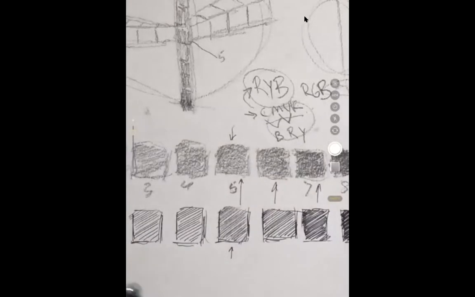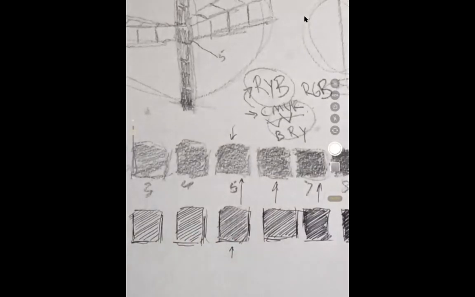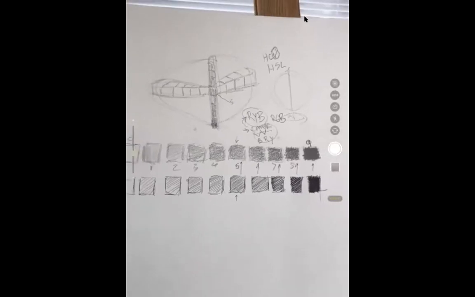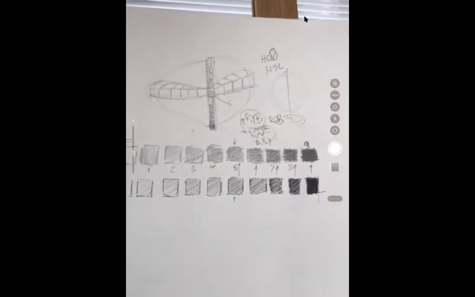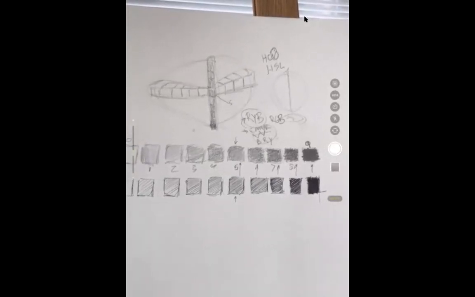And when I squint my eyes again, I'm looking for a small gradual gradation between my values. Let's go ahead and do that for a second.